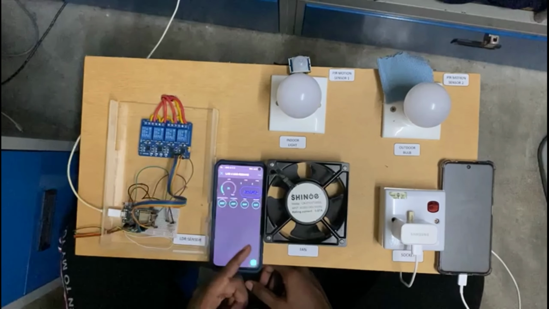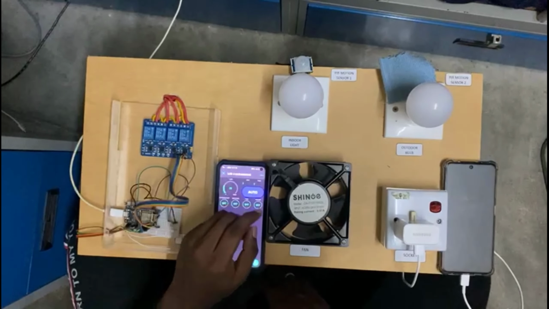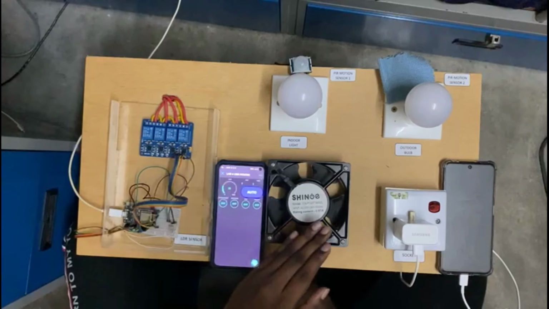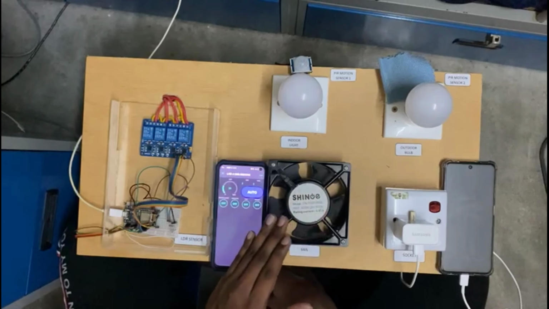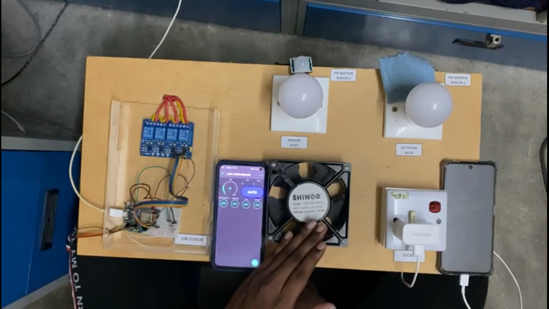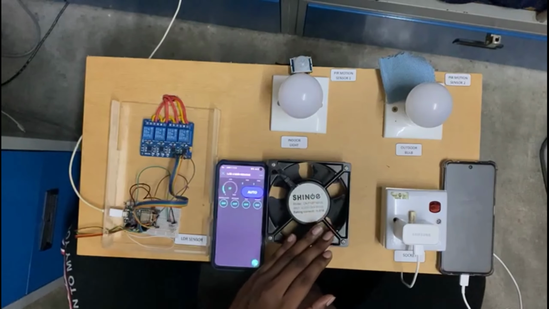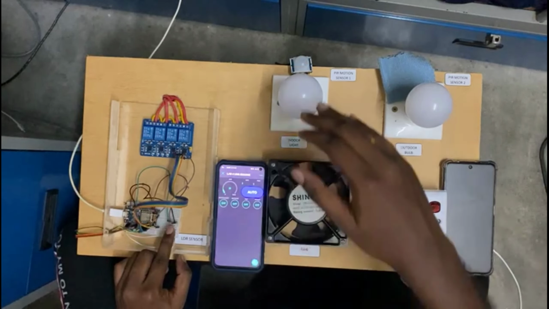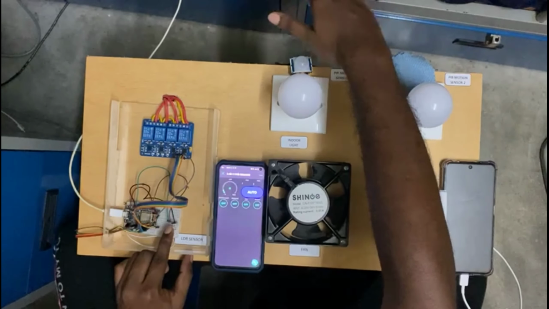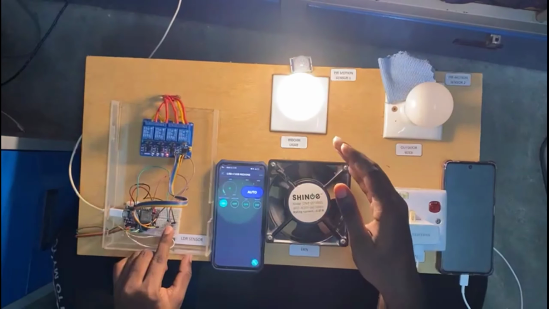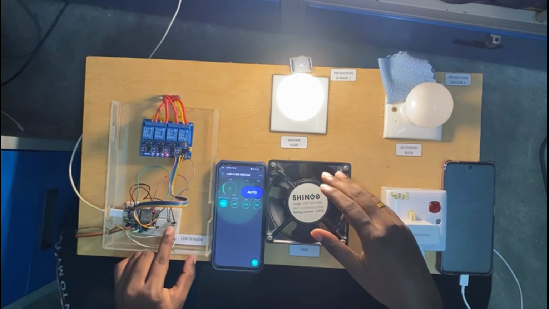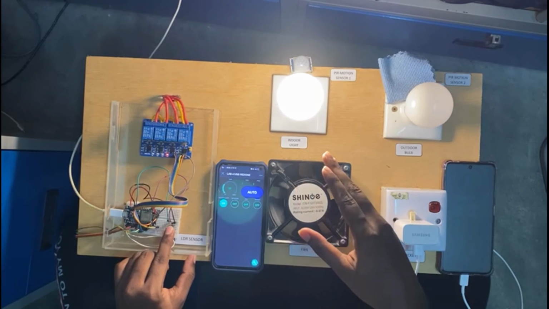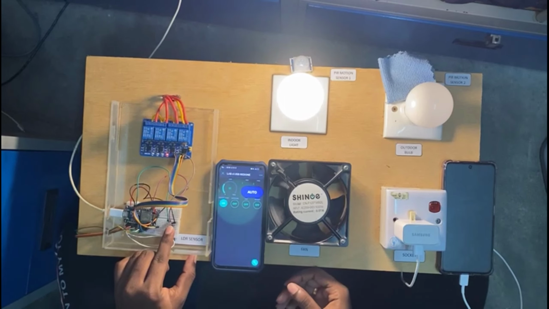Okay, now we change it to auto mode. On this auto mode, the indoor light will turn on when the room is dark and the PIR motion sensor senses any motion. So now we can assume the room is dark and the motion is detected. So the indoor light will turn on, and it will turn off when there is motion and also the room is bright.